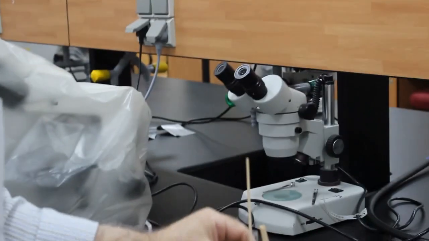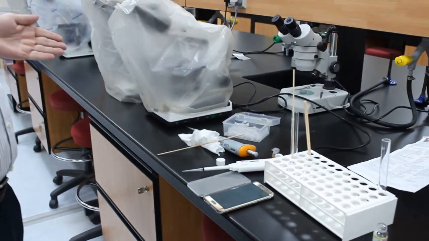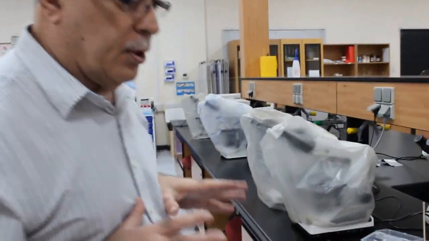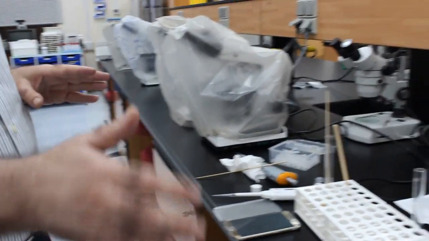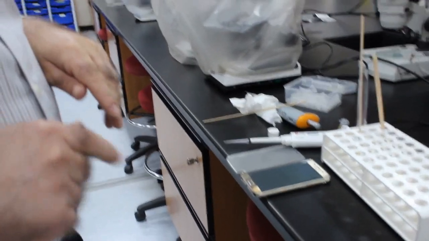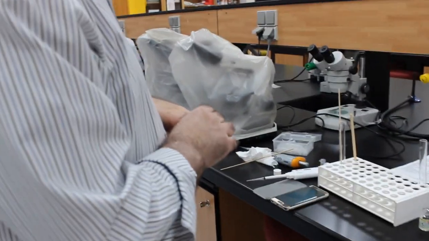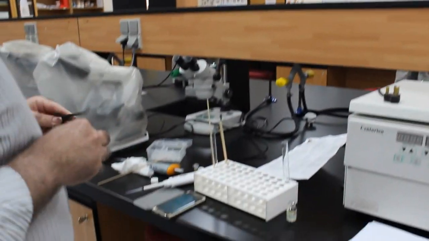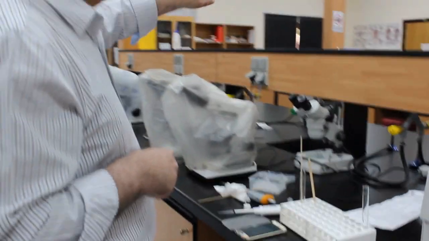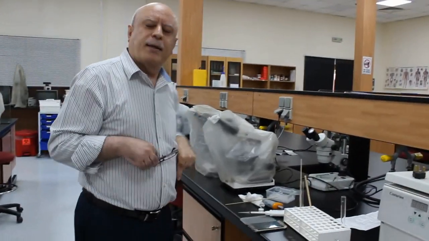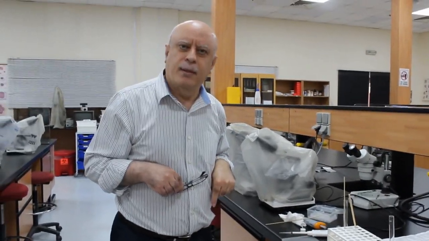It clotted at 12.0 seconds, and anything between 11.0 to 12.5 is normal. So there is no reason, for this patient that we just drew, I'm not going to tell you the name of the patient, the PT is normal. It means all the clotting factors in the extrinsic pathway are normal. That doesn't tell us much about the other clotting factors. This we're going to do next week. Thank you very much.